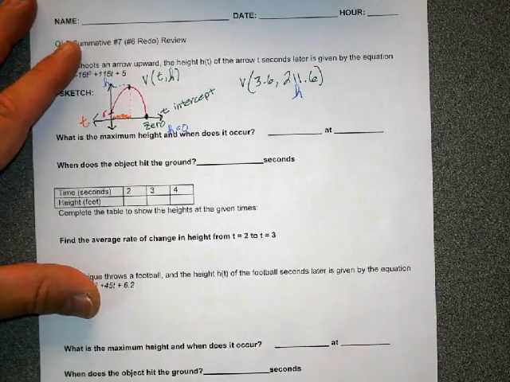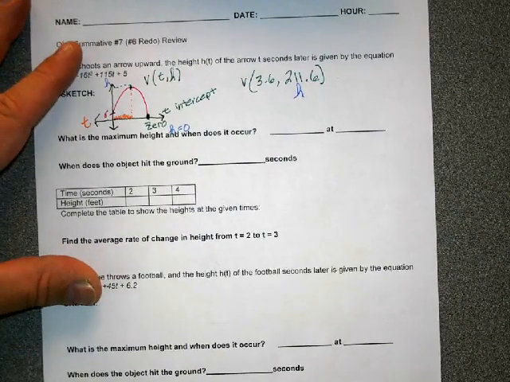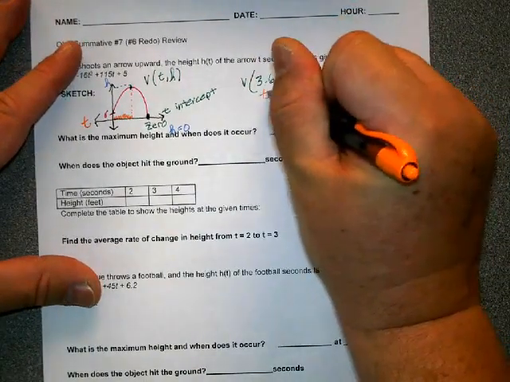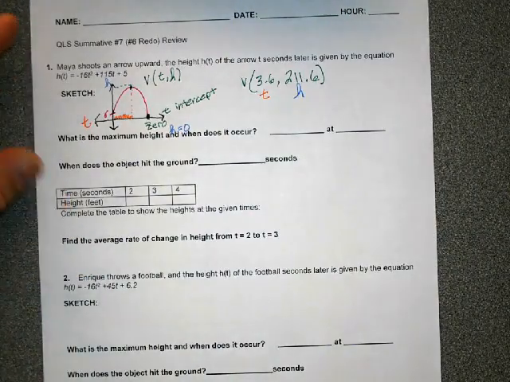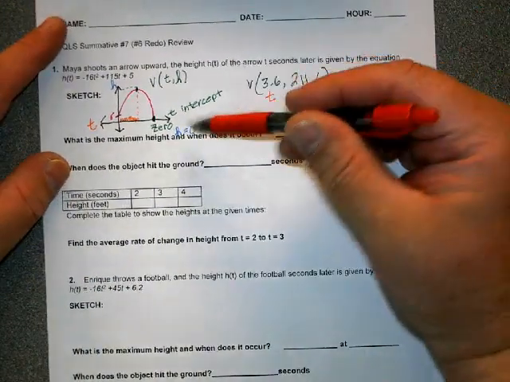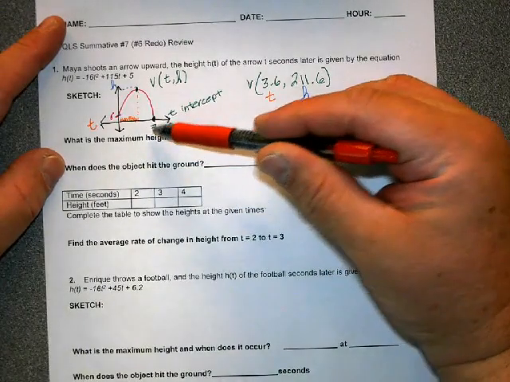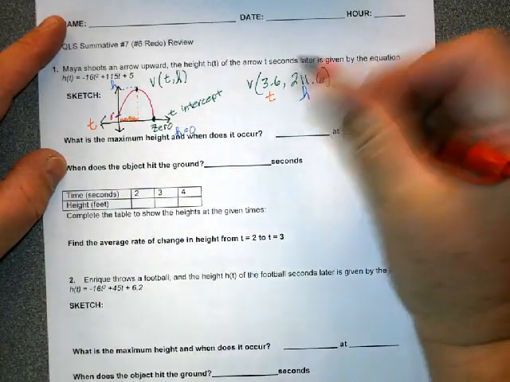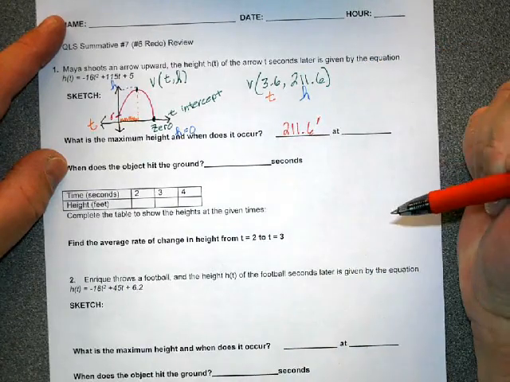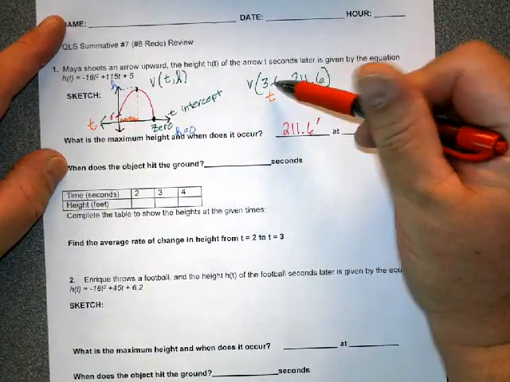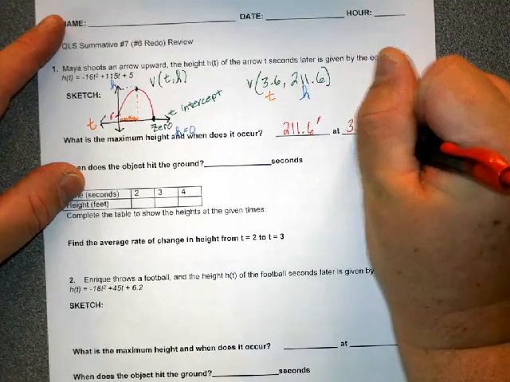This is going to be my time when I hit that maximum height, h. So all I have to do is fill in the questions. What is the maximum height? The maximum height is 211.6 feet. And when does it occur? 3.6 seconds.